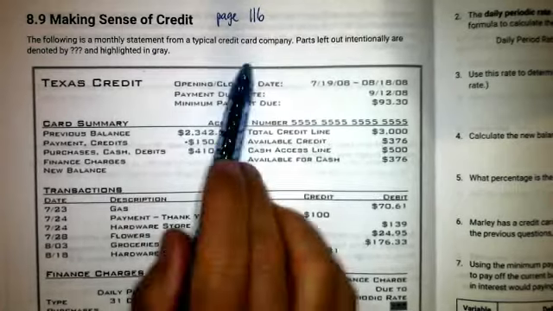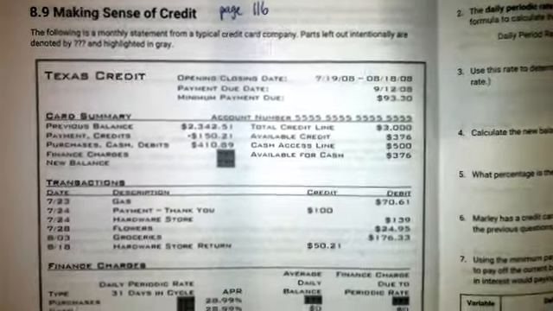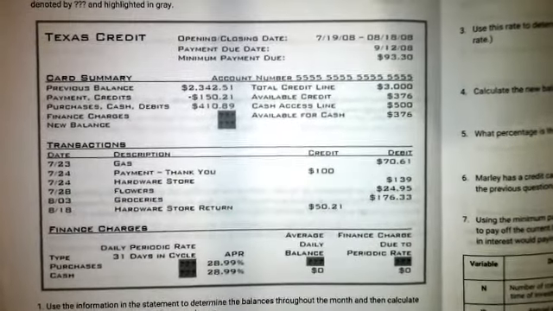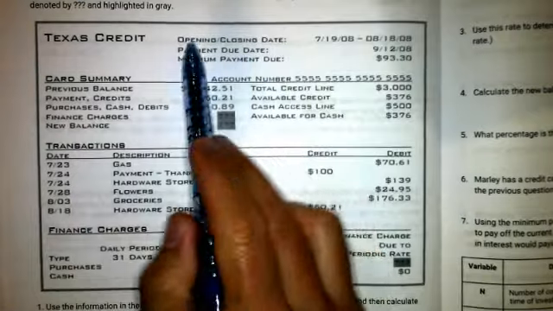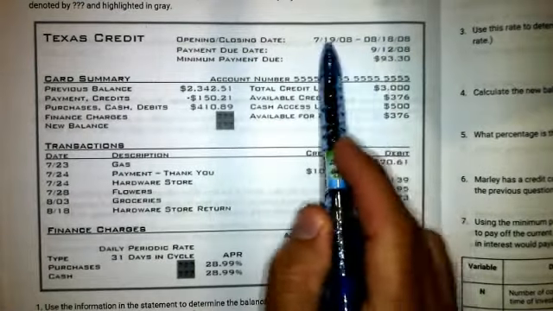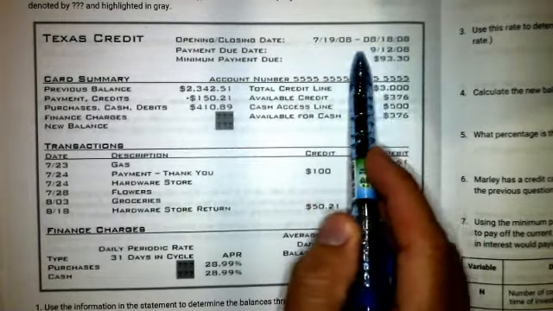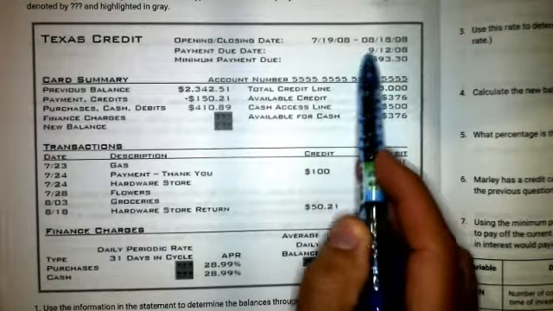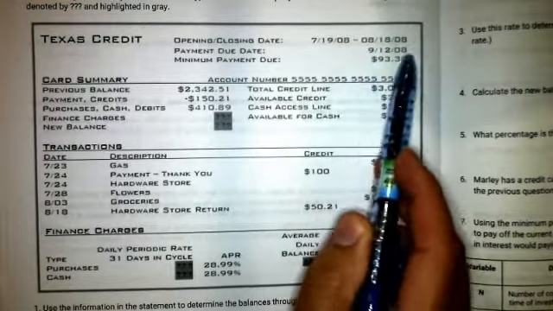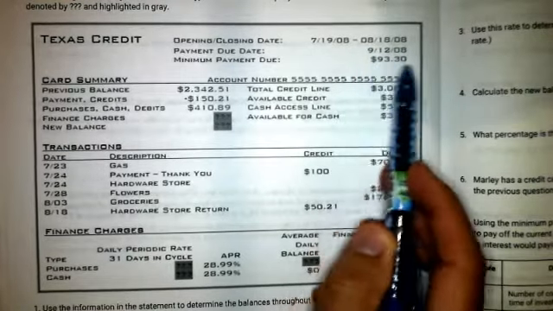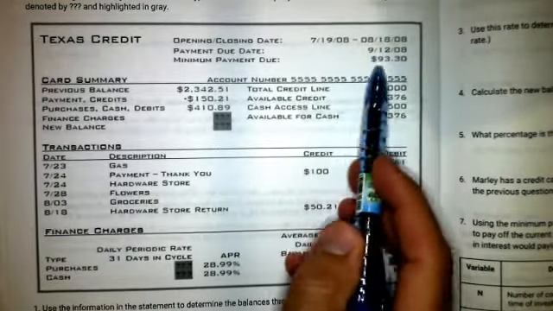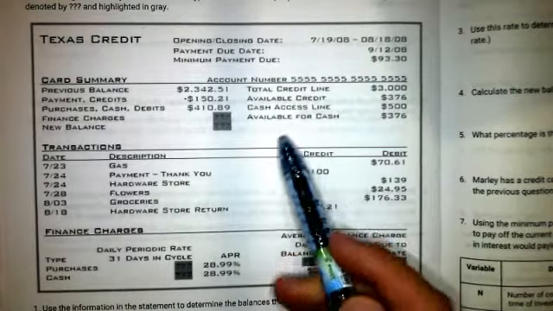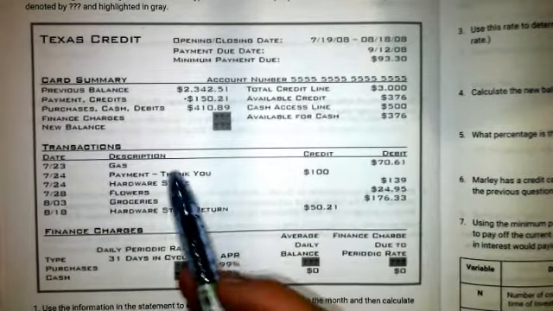So we're on page 116 here. This is a typical generic credit card statement. We're going to go through it. Here's the length of the statement that it's covered, and then when the payment's due, generally about a month later. Then we have a minimum payment due. We're going to talk about this minimum payment on the next page a little bit. It represents a percentage of the total ending balance here.